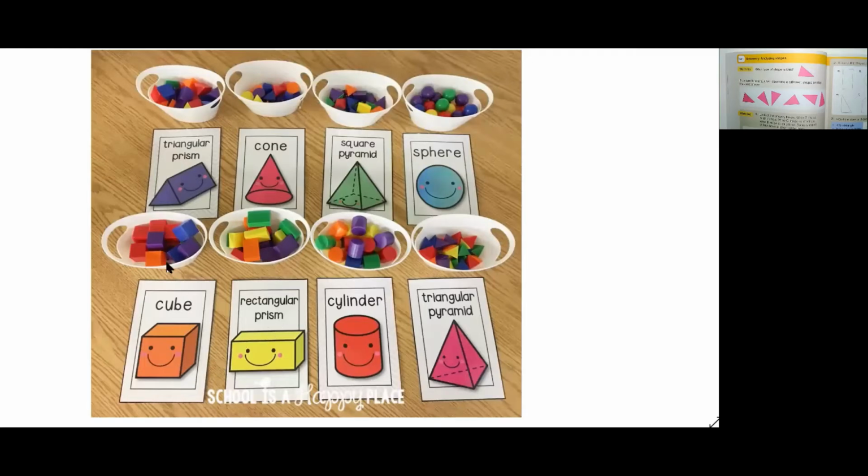Shapes come in different forms, just like objects that we have in our toys and objects we use at home. These are triangular prisms. These are cones. These are square pyramids. These are spheres. These are cubes. These are rectangular prisms. These are cylinders, and these are triangular pyramids.